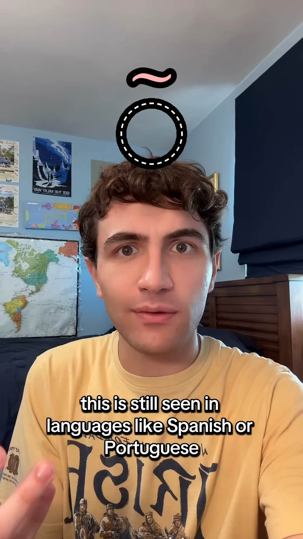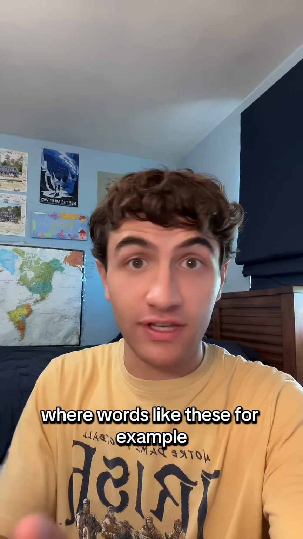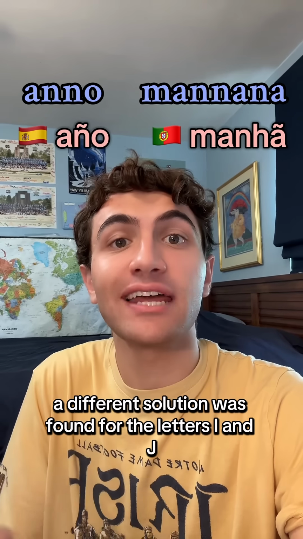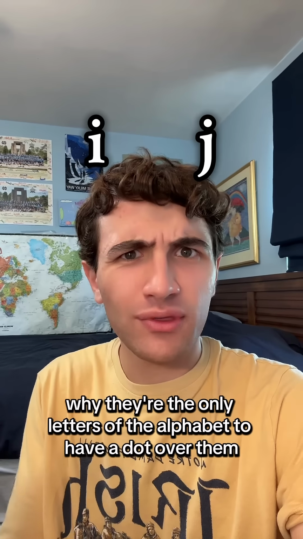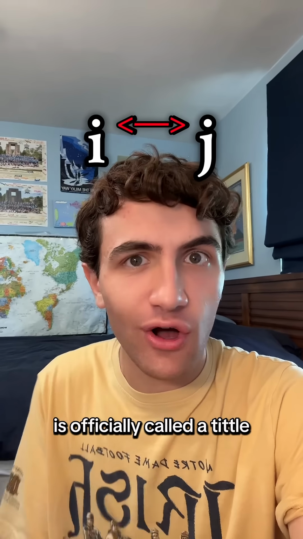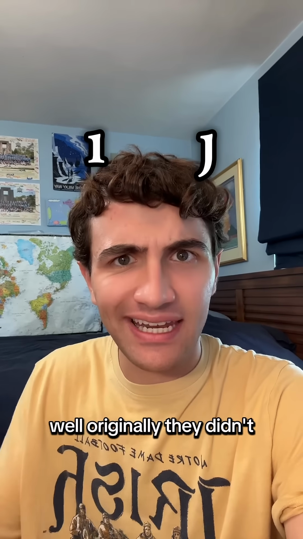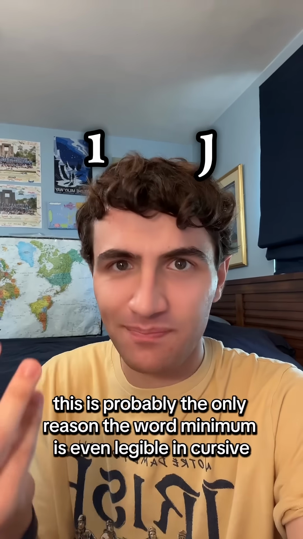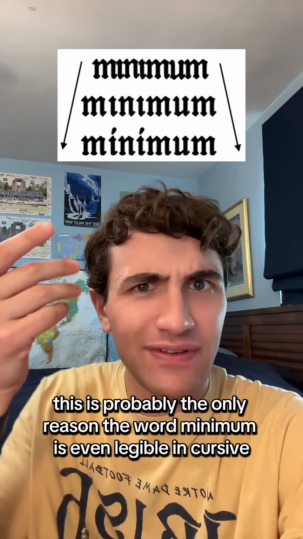This is still seen in languages like Spanish or Portuguese, where words like these, for example, would have originally been written like this. A different solution was found for the letters I and J. Have you ever wondered why they're the only letters of the alphabet to have a dot over them, which, by the way, is officially called a tittle? Well, originally they didn't. The tittle was only added later to avoid minim confusion. In fact, this is probably the only reason the word minimum is even legible in cursive.